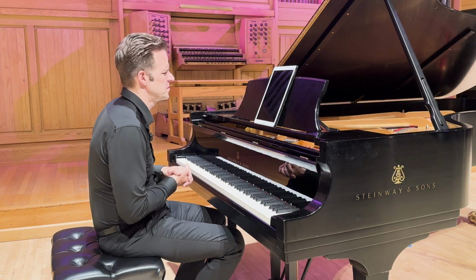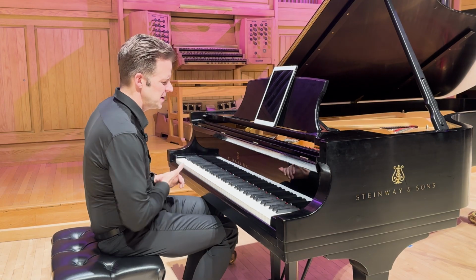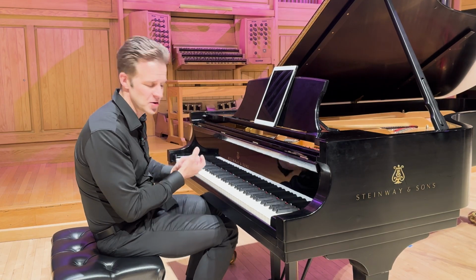It helps the sense of improvisatory quality if you yourself don't know exactly how long you're going to stop.